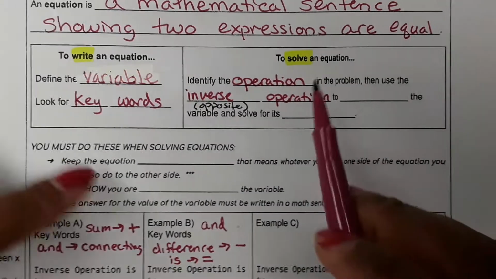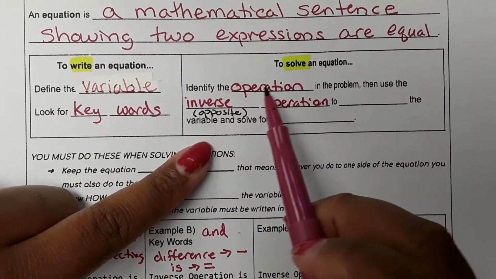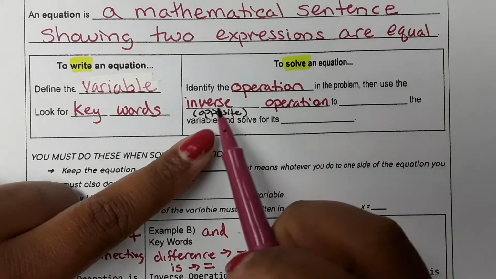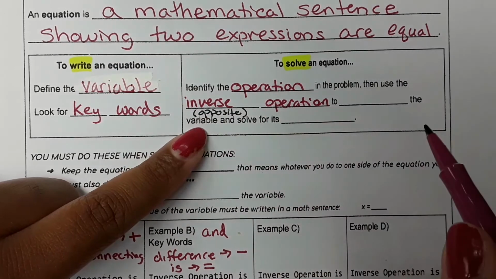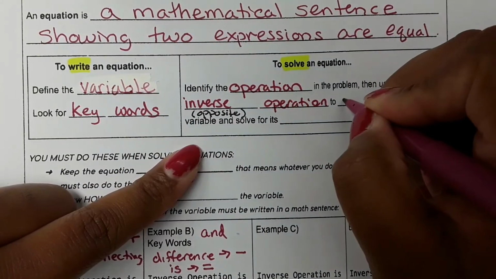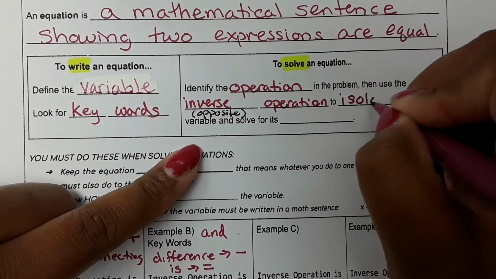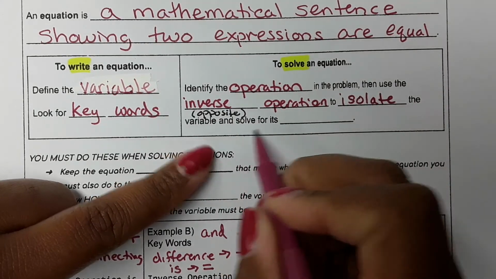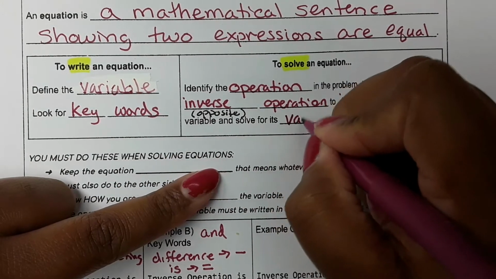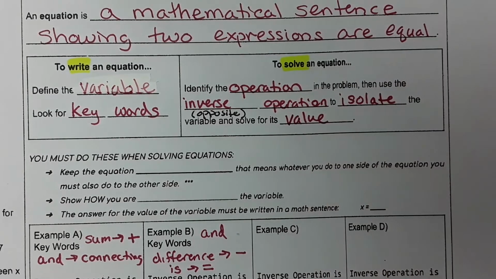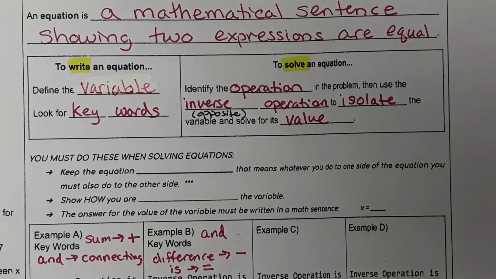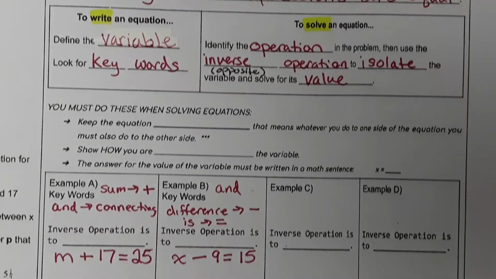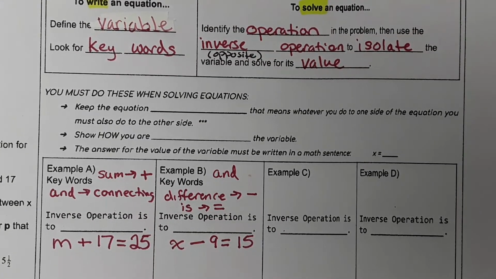So first we find what is happening to the variable, our operation, and then we use the inverse operation, so the opposite, to do what our goal is, which is to isolate the variable and solve for its value. That is what must happen. So that's our whole goal. When we are looking at an equation, we're always looking to figure out what is that number that is represented by x.